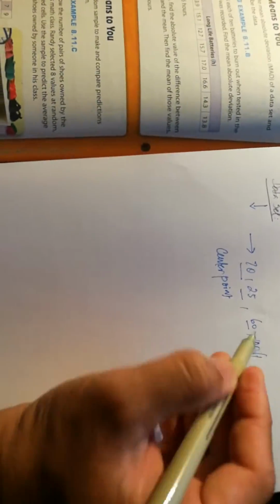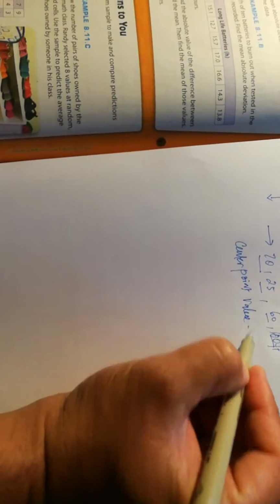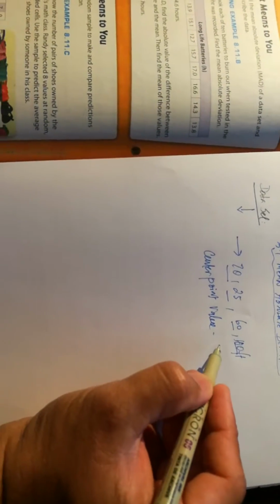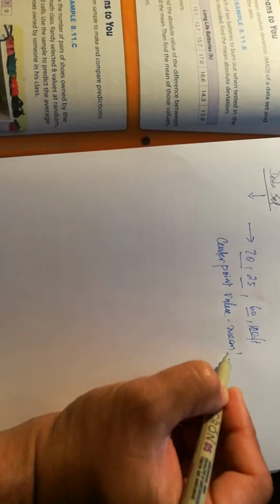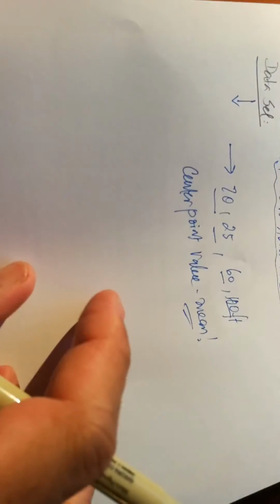To find that out, you need to find the center point value. The center point value is a single number which is called the mean. You should be already aware of this concept, the concept of mean. Whenever you deal with a data set, we deal with the concept of mean. So what is a mean? Mean is a center point.